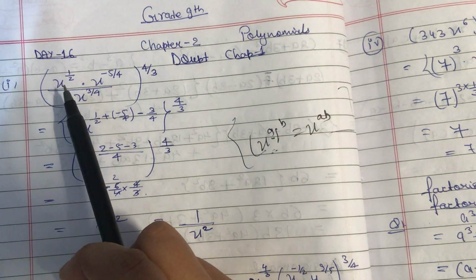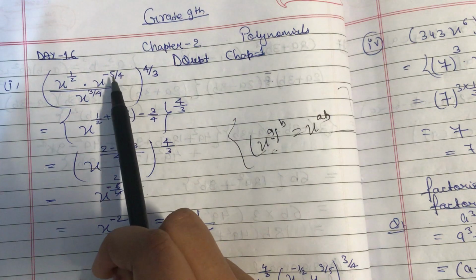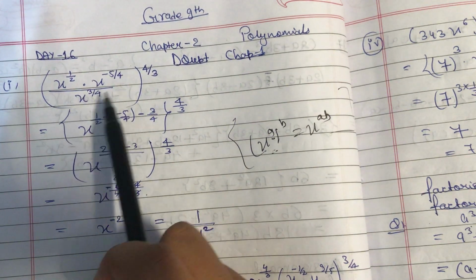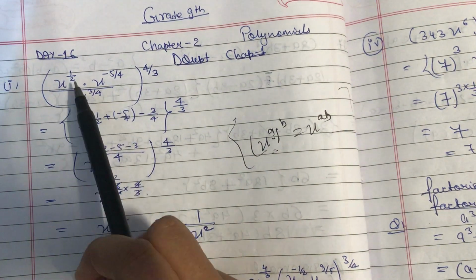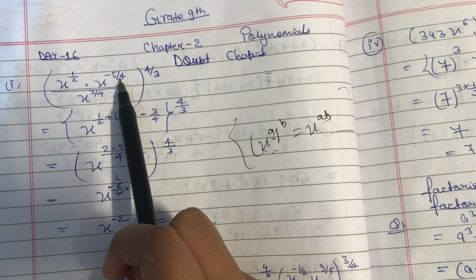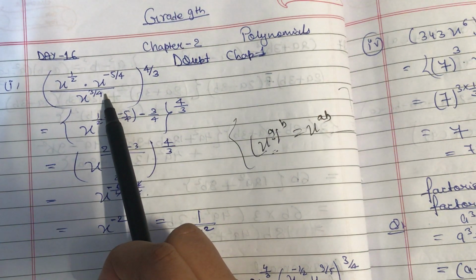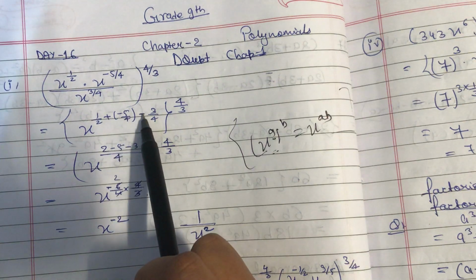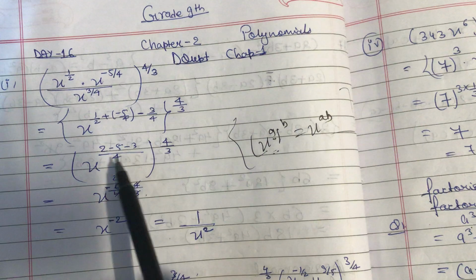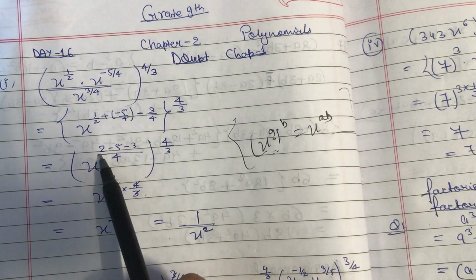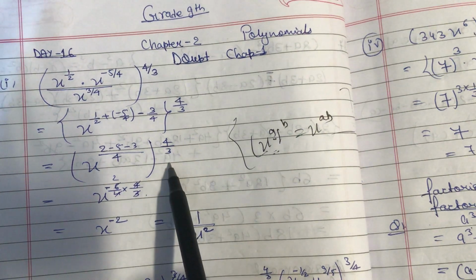The first question is: simplify x to the power 1 by 2 into x to the power minus 5 by 4, divided by x to the power 3 by 4 whole to the power 4 by 3. As they are in the product form, definitely we'll add the power, and this is in the denominator, so definitely we'll subtract the same power. So on simplification, we'll get 4 as the LCM. Here it will be 2 minus 5 minus 3 and whole to the power 4 by 3.